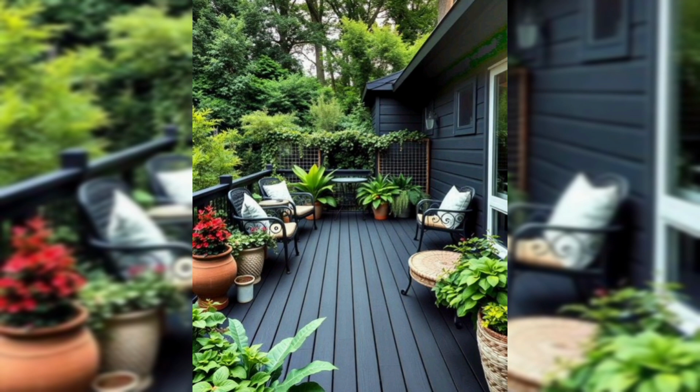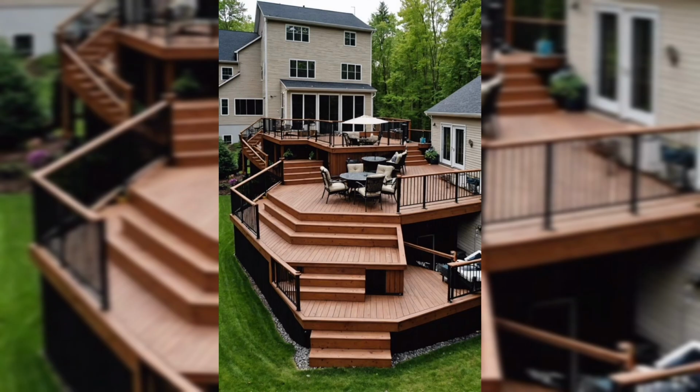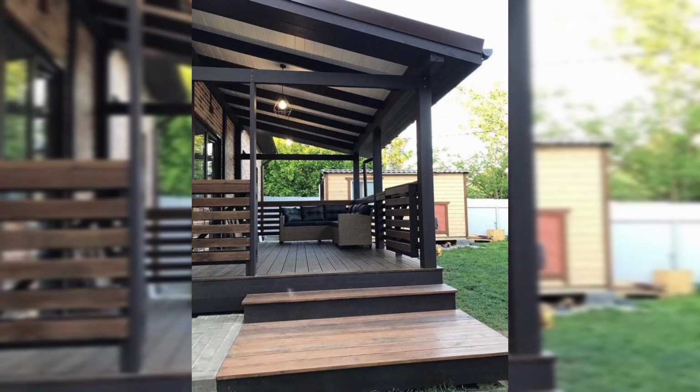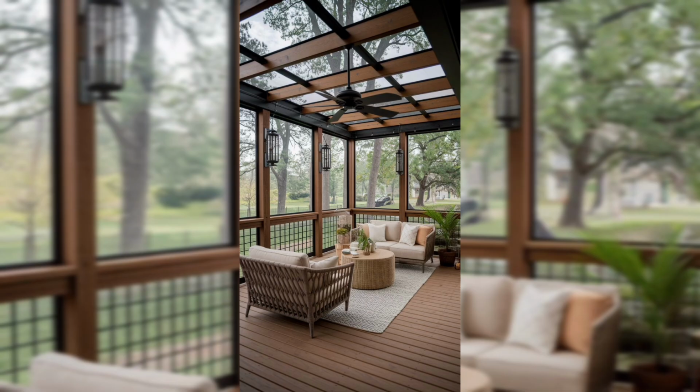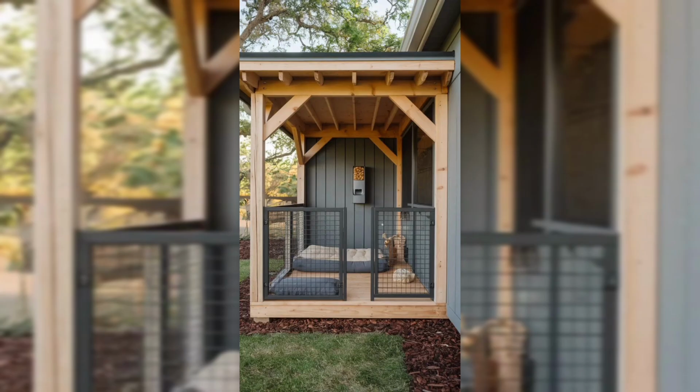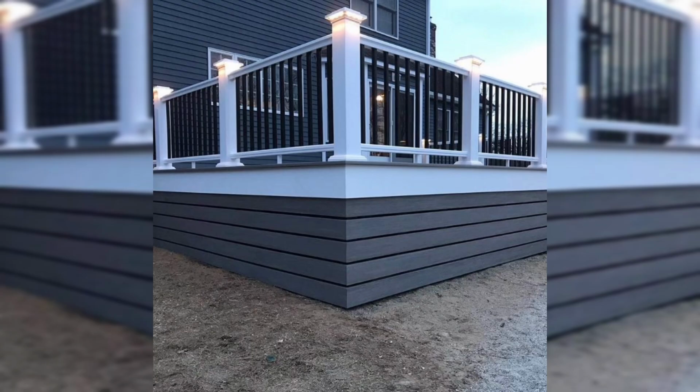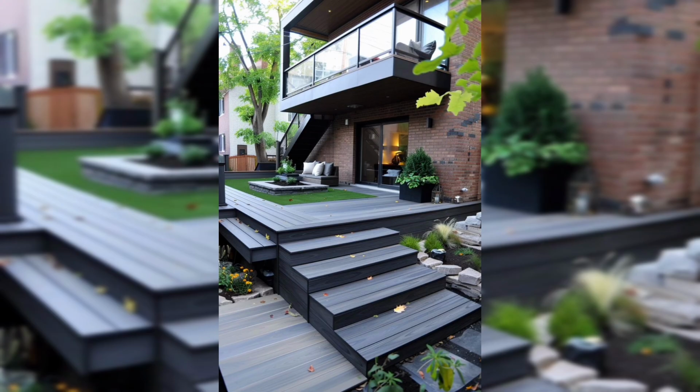Choose water resistant deck material like composite wood for durability. Both built-in seating, a shed or bungalow enhance comfort and aesthetic.